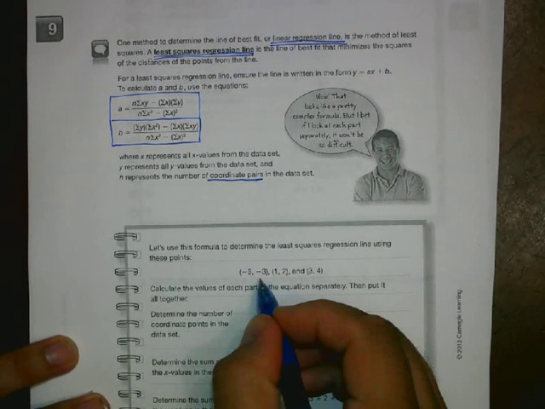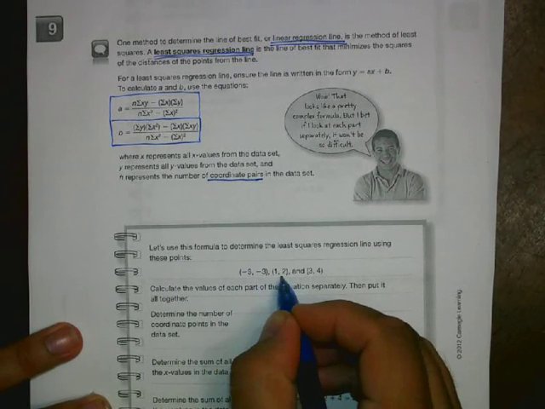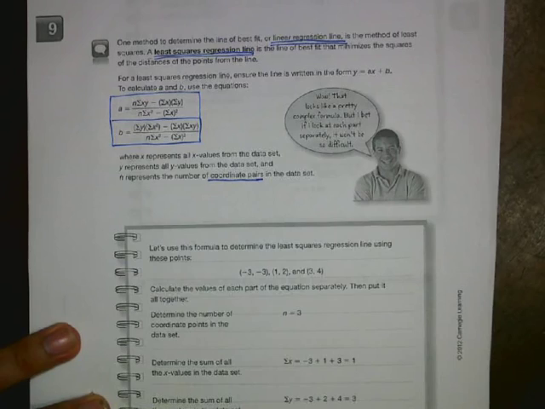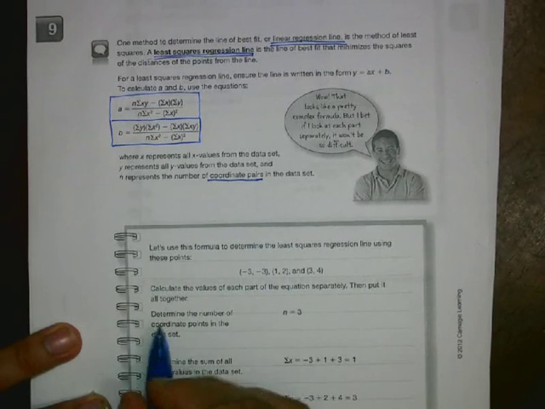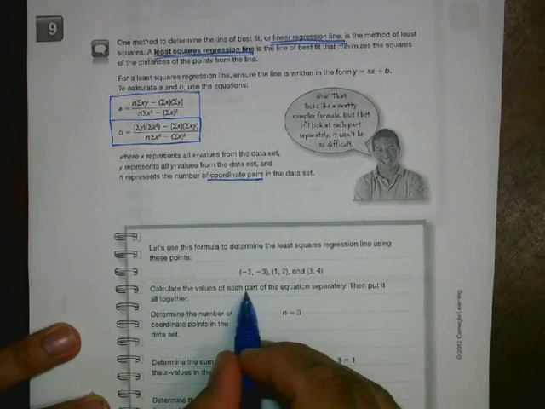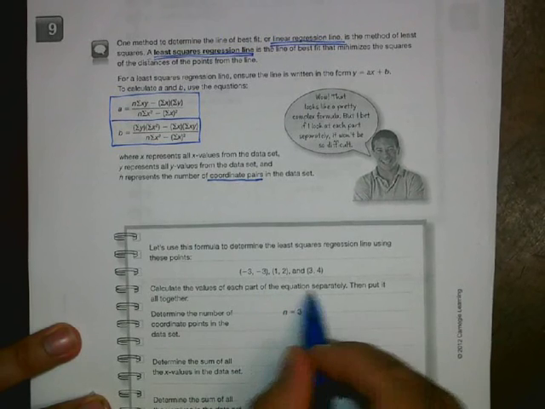So we've got point 1 right here, point 2, and point 3. So you got 3 points. Calculate the values of each part of the equation separately, then put it all together.